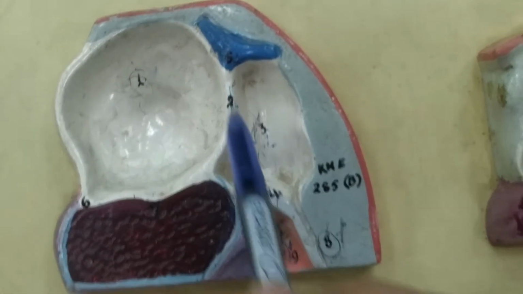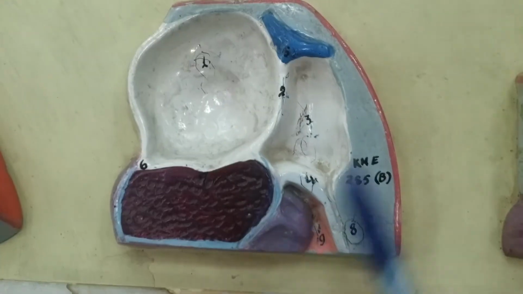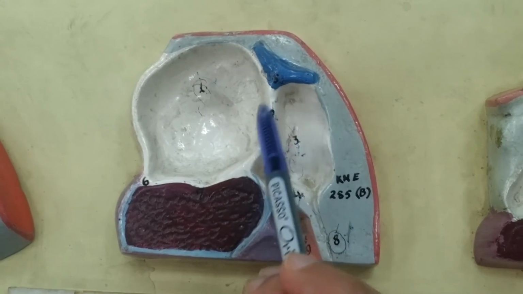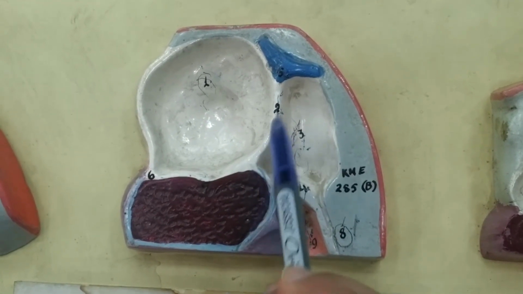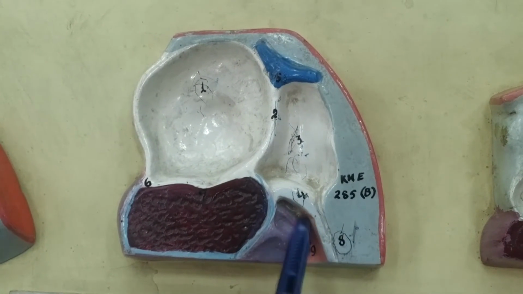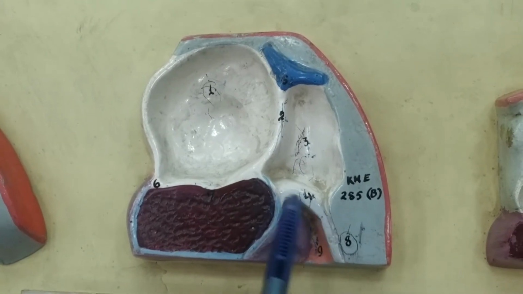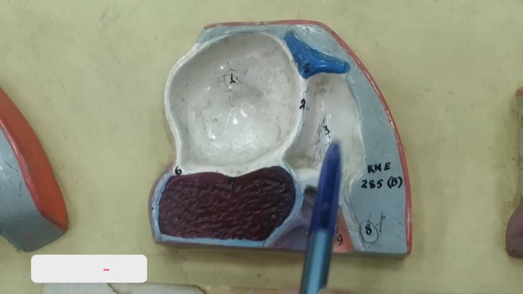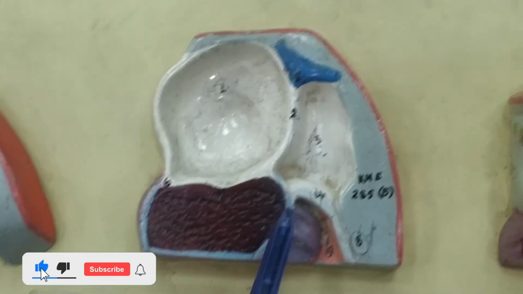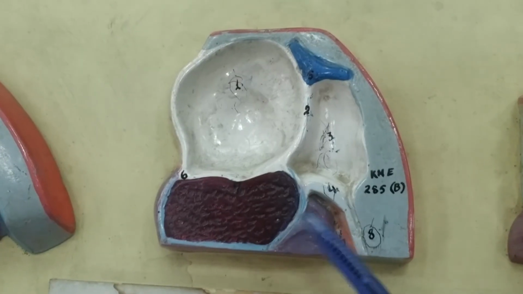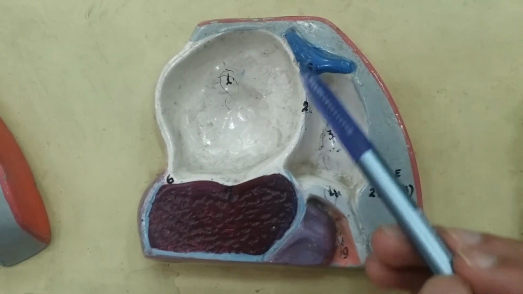Now here it is a little bit developed. This is the pericardial cavity, and this cavity is the pleural cavity, and this is the pleuropericardial membrane, and this separates the pericardial cavity from the pleural cavity. This is the peritoneal cavity, and this is a ridge which separates it from the pericardial and pleural cavity. This ridge is known as pleuroperitoneal membrane.